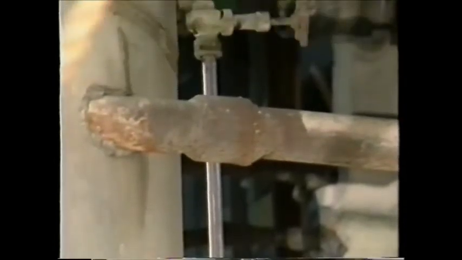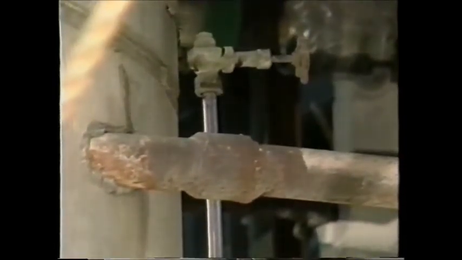A sight glass is a transparent tube. The bottom of the tube is connected to a point on the tank which is below the liquid level, while the top of the tube is connected above the liquid level. So, if the tank is vented to atmosphere like this one, the top of the tube is also vented to atmosphere. In this case, two overlapping sight glasses are installed on a tank.